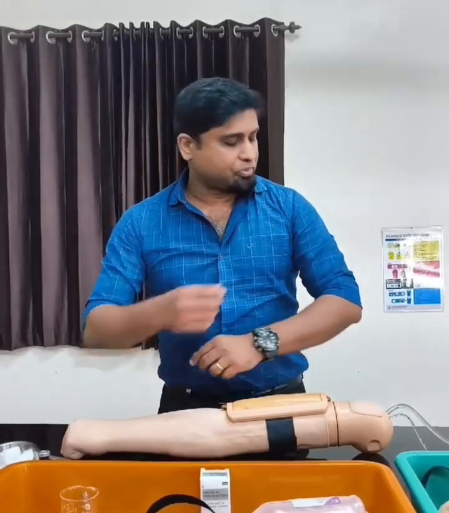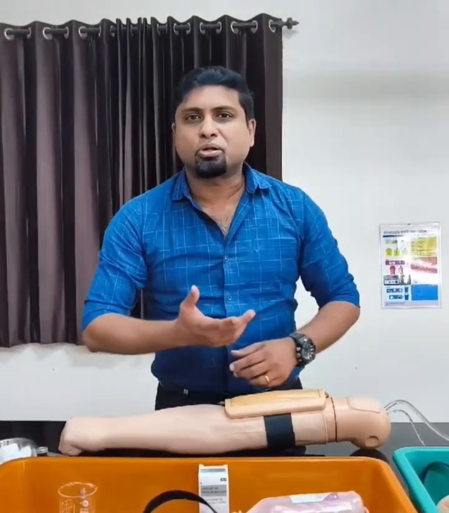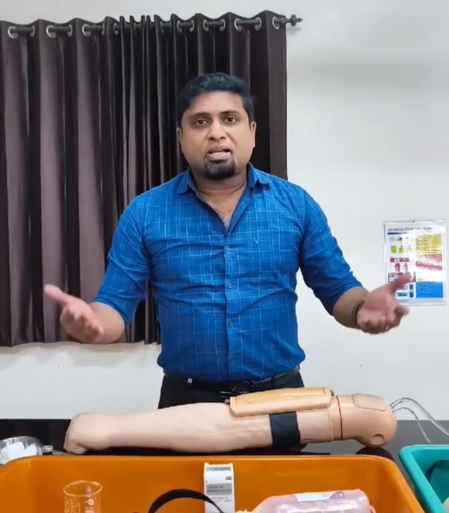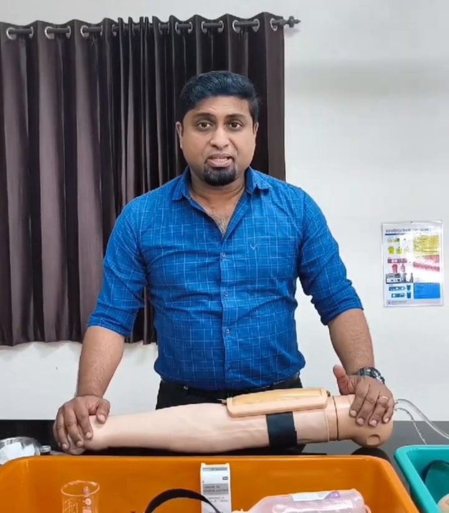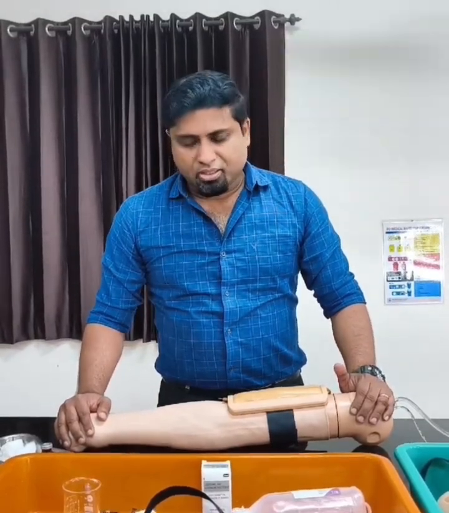Now, insulin can be administered at various sites. Most of the time, insulin is self-administered, so it doesn't make sense for the patient to administer insulin at sites which are not accessible. The medial aspect of the thighs, the abdomen, these are sites where the patient can easily administer the subcutaneous injection of insulin.